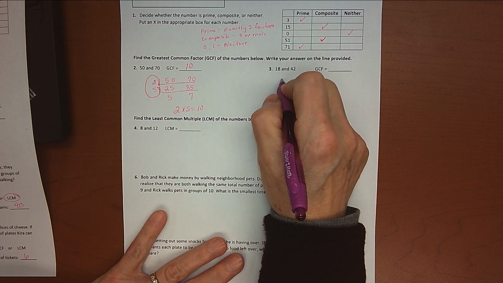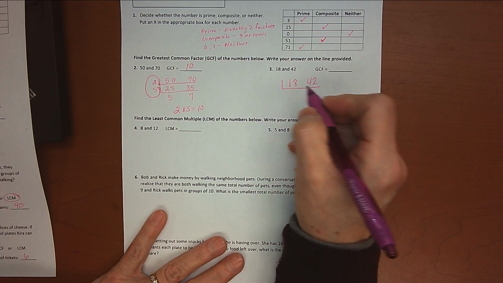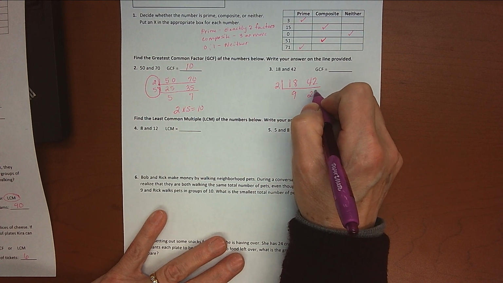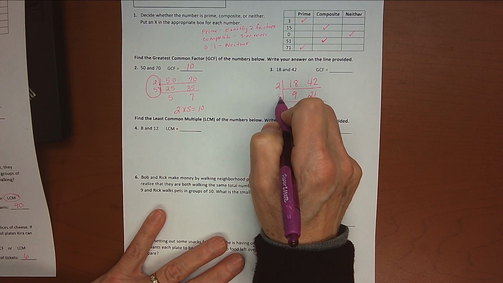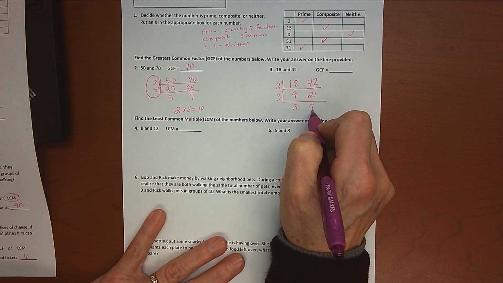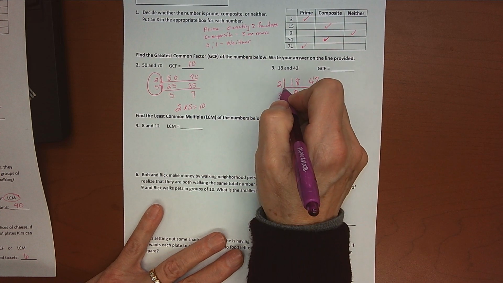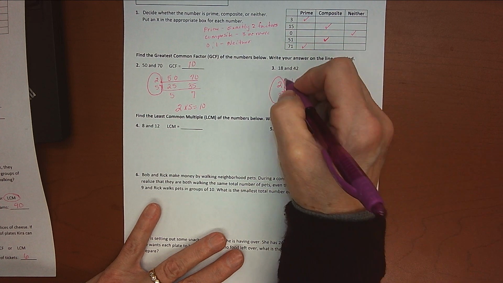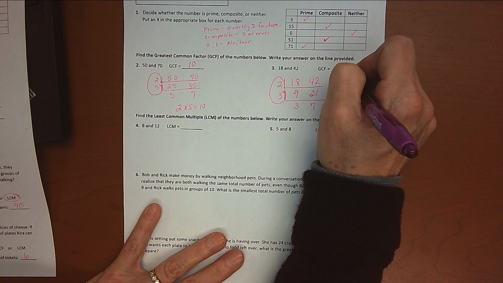All right, 18 and 42, make my ladder. I know they're both even, so they both will divide by 2. And then I see 9 and 21, and I know both of those divide by 3. 3 and 7 can't divide by anything but 1, so I know I'm done. And again, this is greatest common factor, so I pick up the two numbers that are on the side. So it's 2 times 3, or 6, is my greatest common factor.